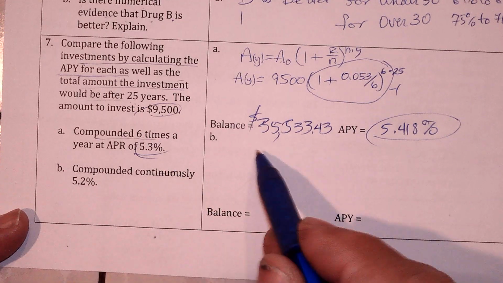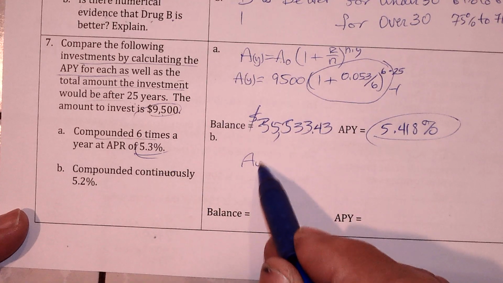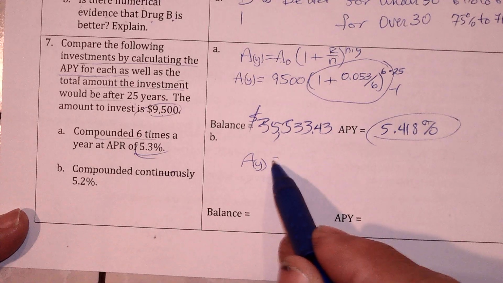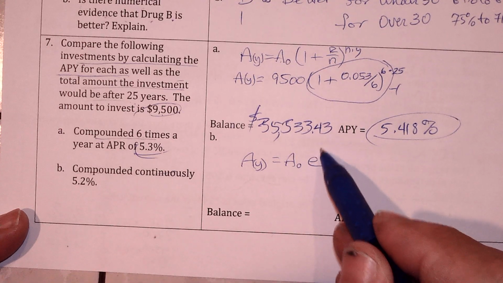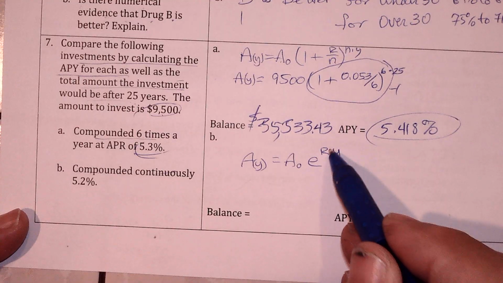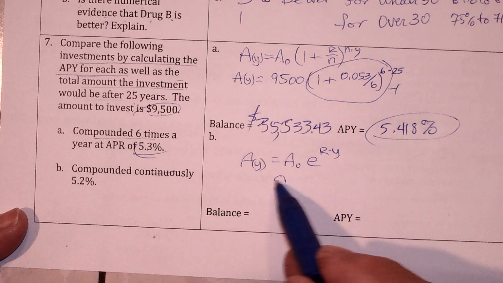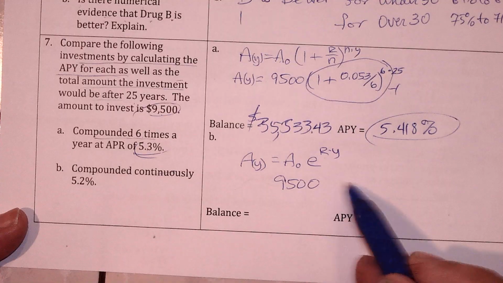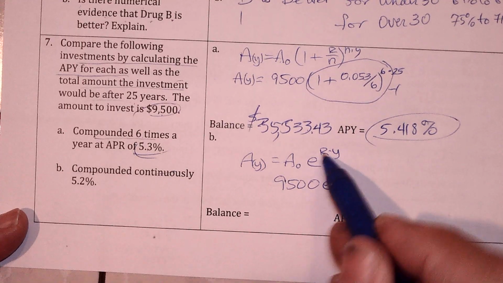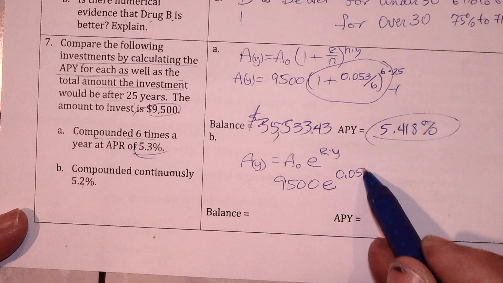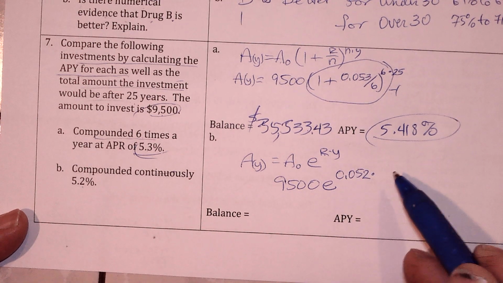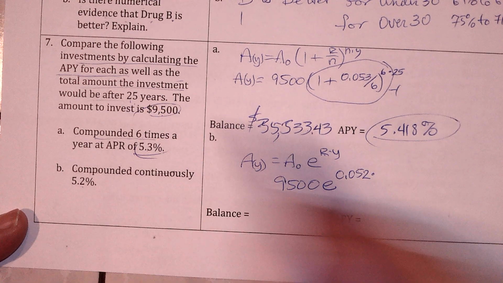Compounded continuously. That's the amount after so many years is the starting amount, e to the rate times the number of years. So this would be 9,500 e to the rate of 5.2, so 0.052. Number of years, 25 years.